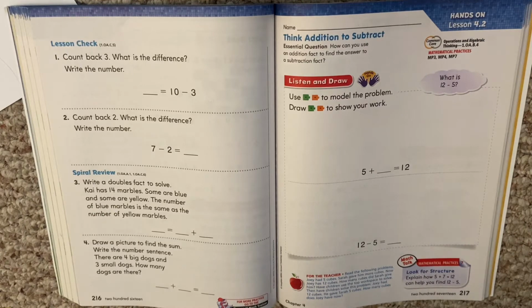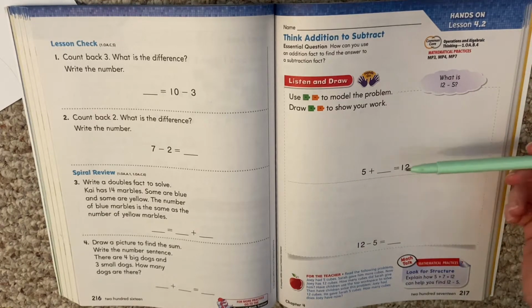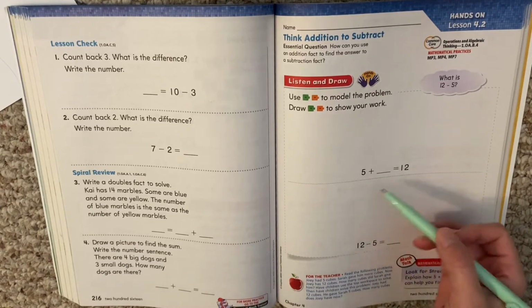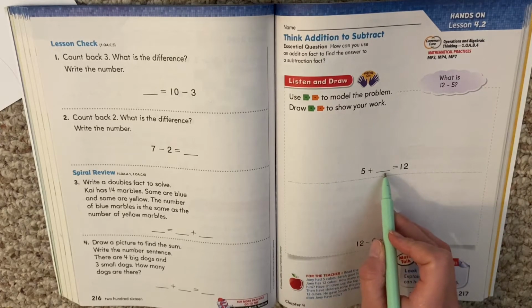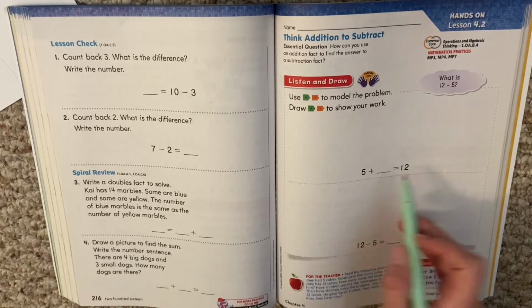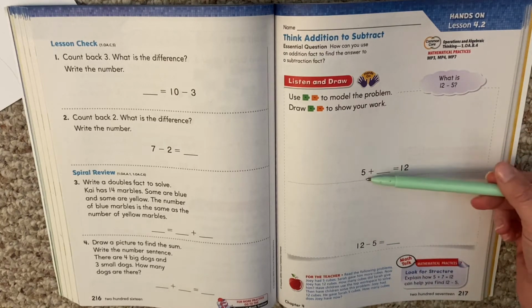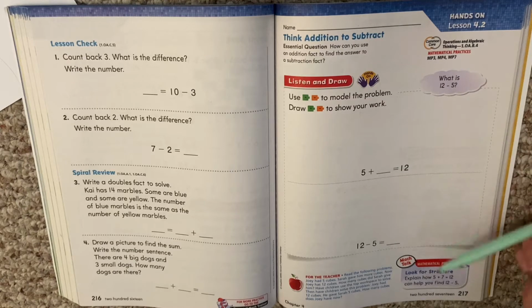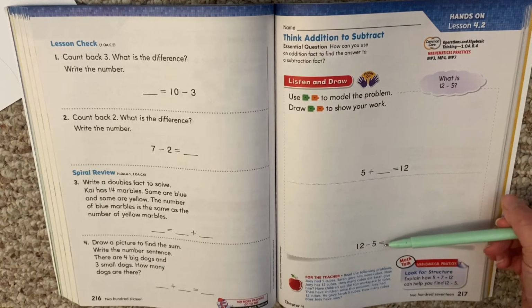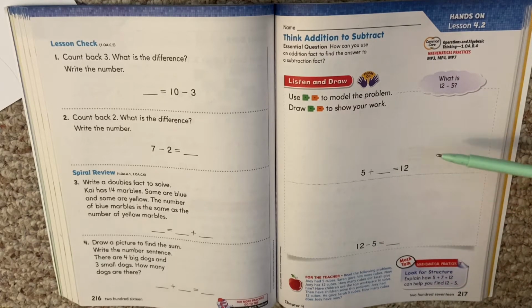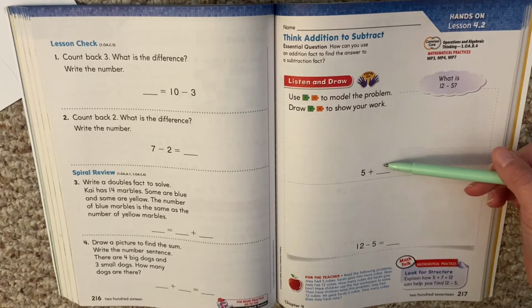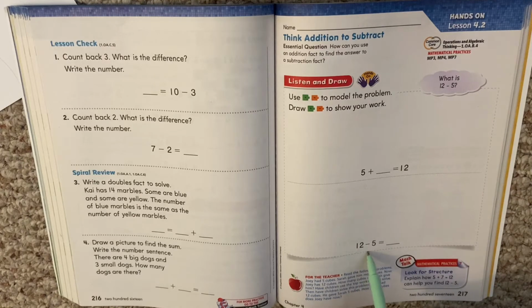So today what we're going to talk about is how we can take an addition problem that has a missing number and turn it into a subtraction problem. Let's look at these two problems. 5 plus something equals 12, or 12 minus 5 equals something. When you see those two problems, which one looks easier to solve? The one that has a missing number in the middle, or the one that looks like a regular old problem? Well, I hope you said the regular old problem.